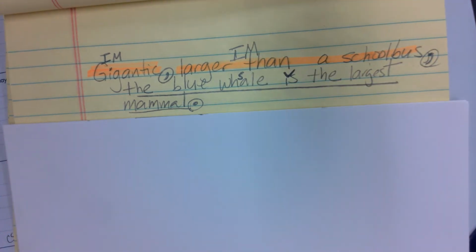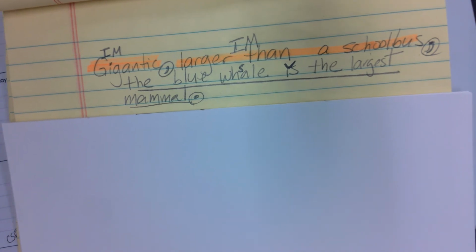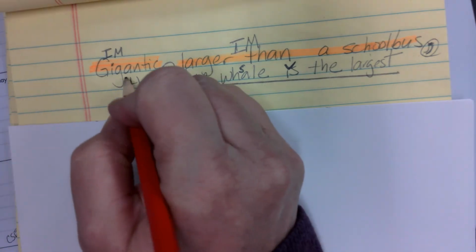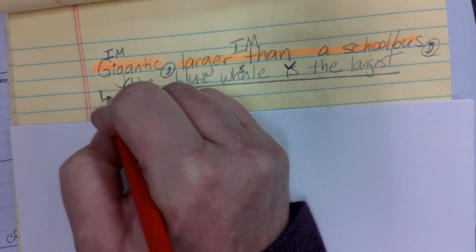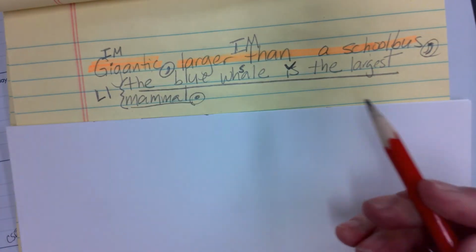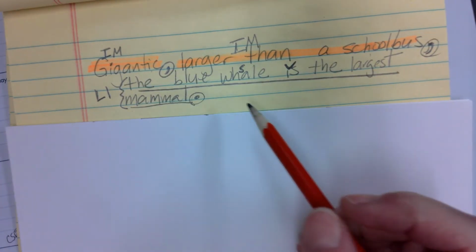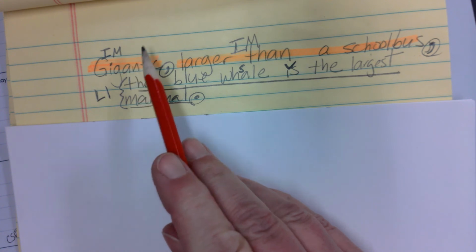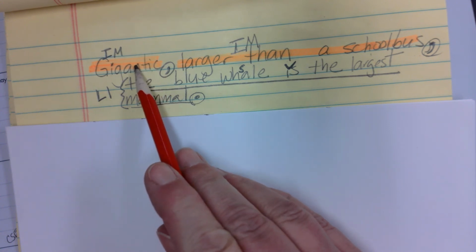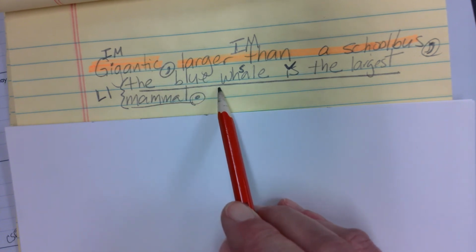All right? And now here's our new learning. Let's talk about the levels. The base clause is always level 1. Okay, so I'm just going to put a little bracket here. This gets a little bit messy. This is level 1. So, now look at your free modifiers. Gigantic is telling us more about the size of the blue whale.